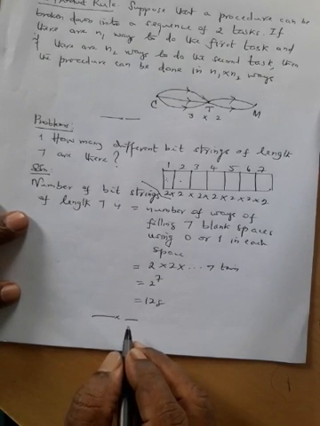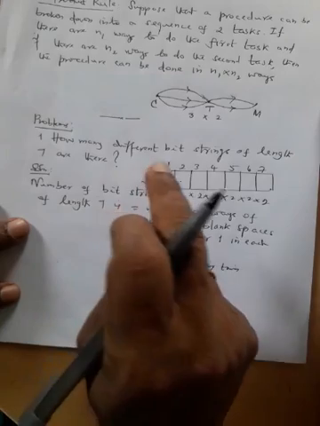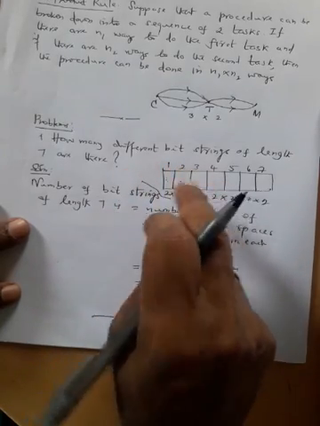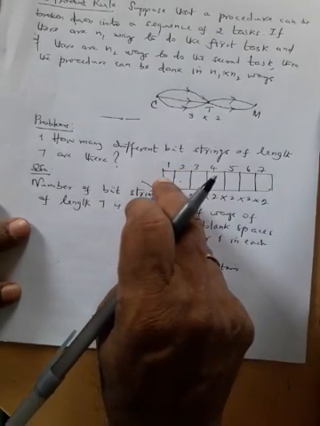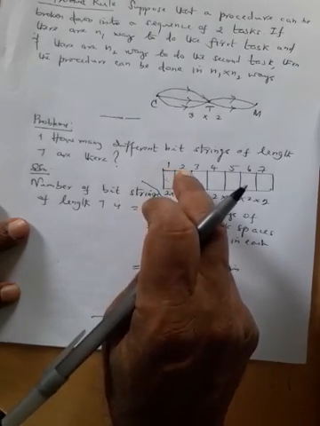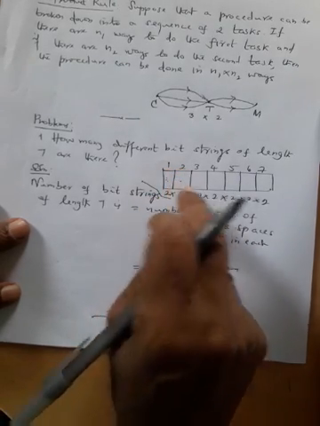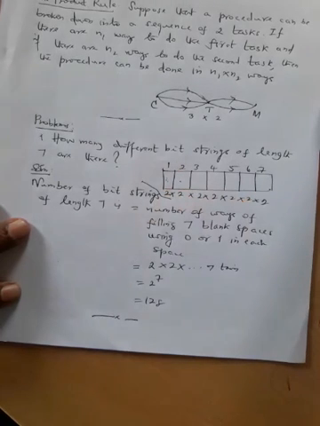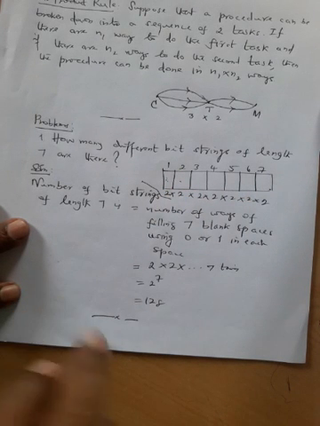So we apply the product rule: we have to fill the first place and also the second place and also the third place, and so on. For each one of the ways here, there are as many ways to fill the second one, like that, 2 into 2 into and so on, 2 power 7, which is 128. So there are 128 bit strings of length 7.